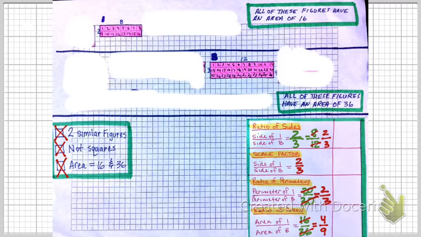In your problem, you should have gotten the same red numbers that I did, regardless of what shape you used, whether it was a triangle, a trapezoid, a rectangle, or any other shape. As long as the small figure had an area of 16, the larger figure had an area of 36, and they were similar shapes, your results should have looked just like mine.